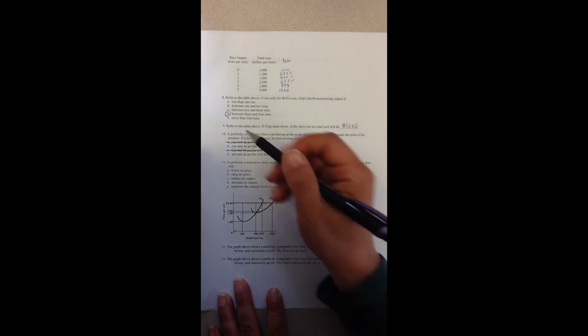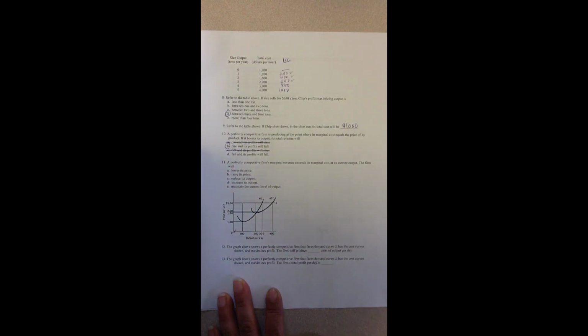What happens to total revenue? Well, total revenue is going to go up. You can sell as much as you want, so every unit you sell, you get the price of that unit, so your total revenue just goes up and up and up, but you have to choose where your profit is going to be maximized.